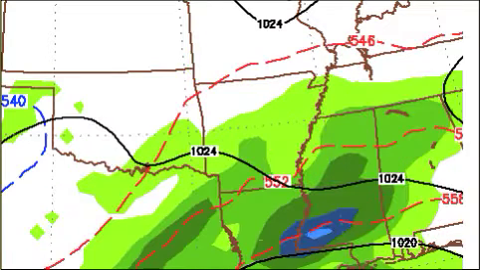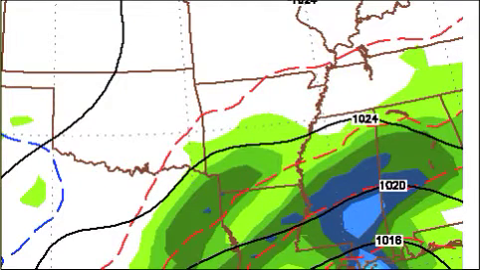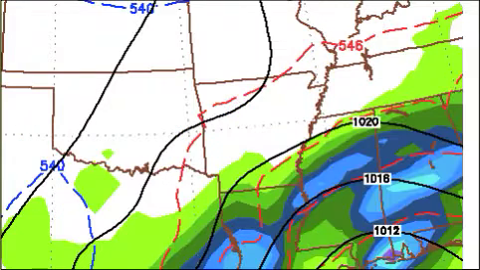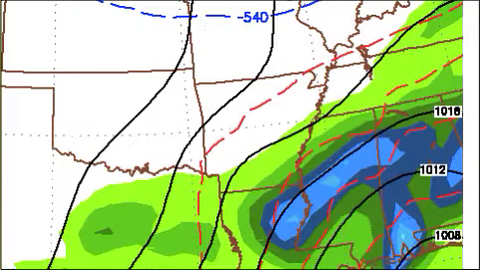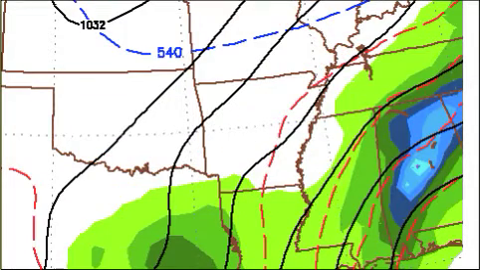This is noon on Monday. Here is 6 p.m. on Monday. There is midnight on Tuesday, I guess. Midnight Monday, you're heading into Tuesday. See, still heavy rain or sleet or snow down into southern Arkansas. Here is 6 a.m. on Tuesday, still extreme southern Arkansas, extreme southeast Arkansas, noon on Tuesday.